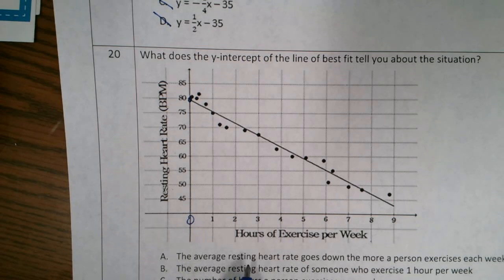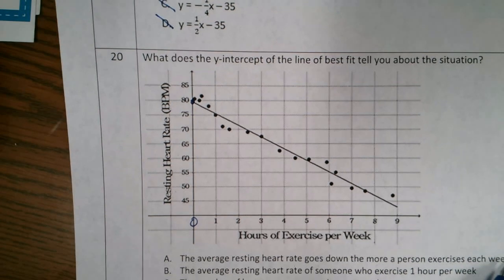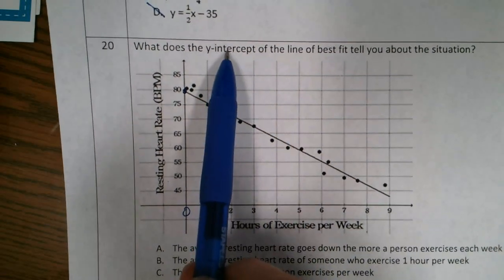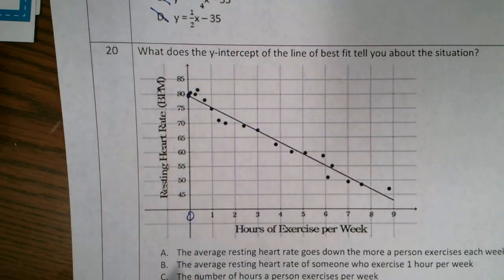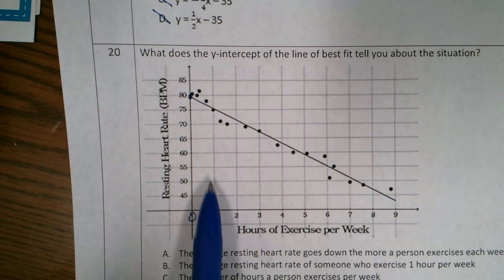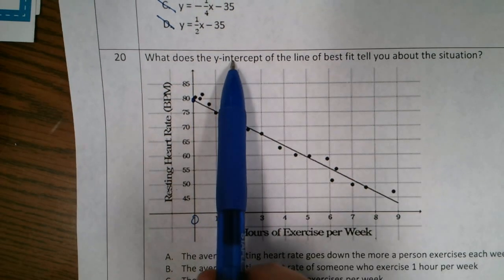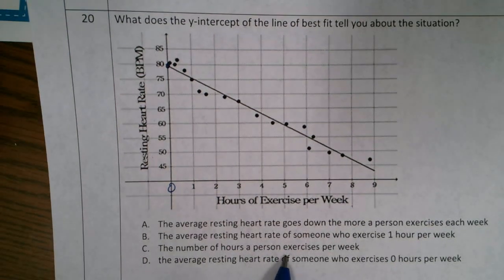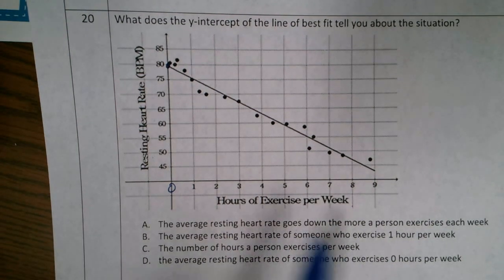It says the average resting heart rate goes down the more a person exercises each week. That's correct, but that does not tell me about the y-intercept. The next one says the average resting heart rate of someone who exercises 1 hour per week. Well, 1 hour per week would be here. That's not the y-intercept.